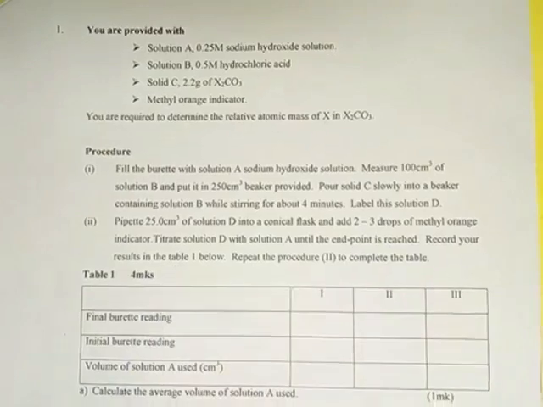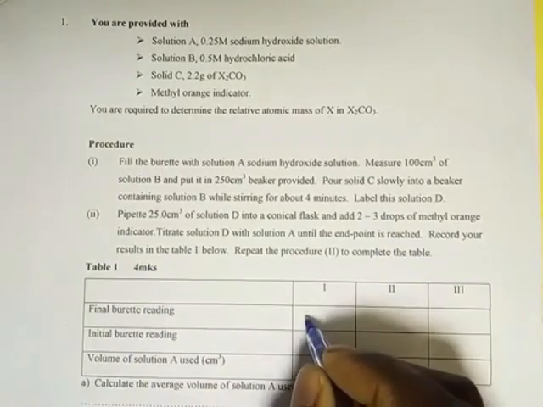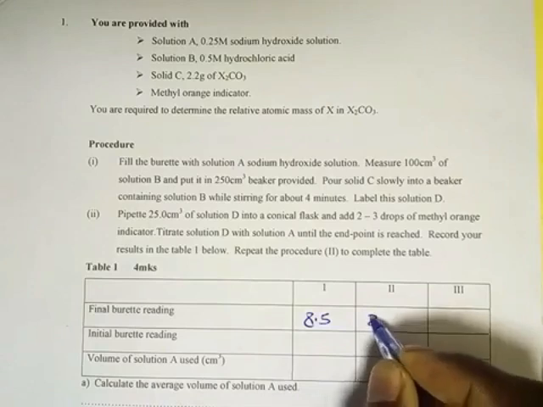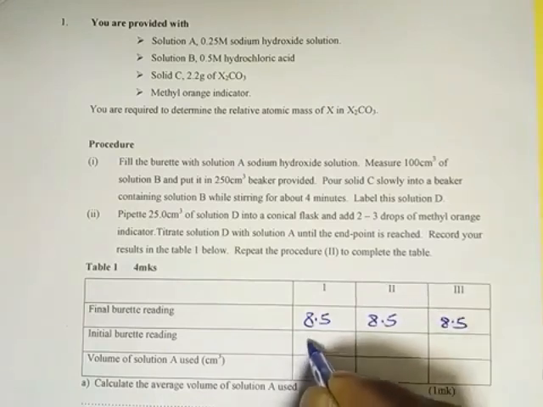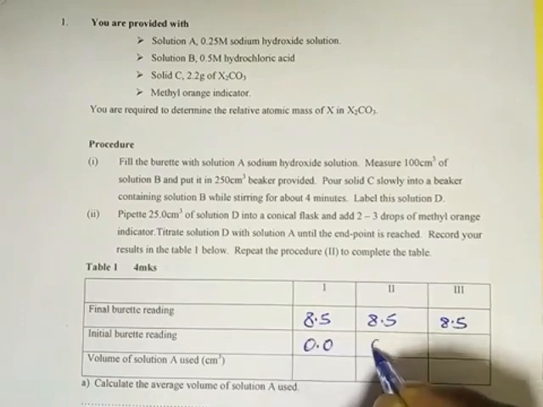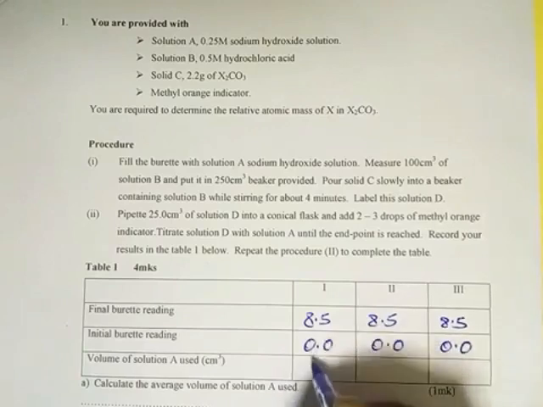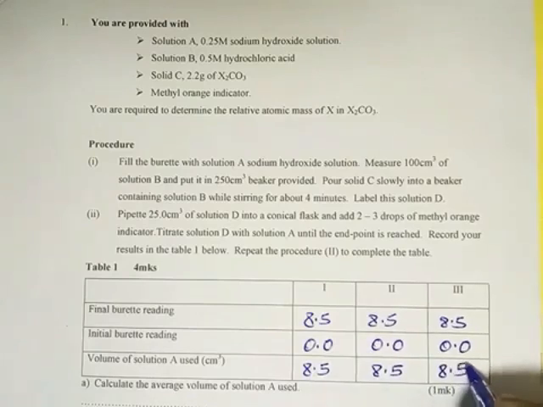Alright, let us use this value. Let us use 8.5. We want to fill our table with 8.5. Our initial is 0.0, 0.0, 0.0. When we subtract, we find it is 8.5, 8.5, 8.5.